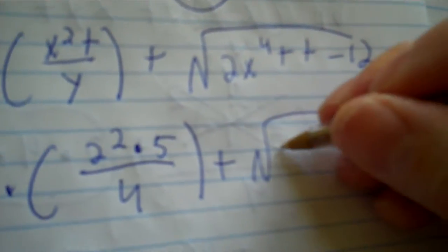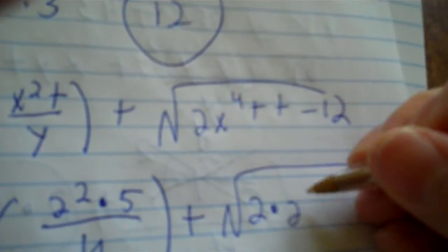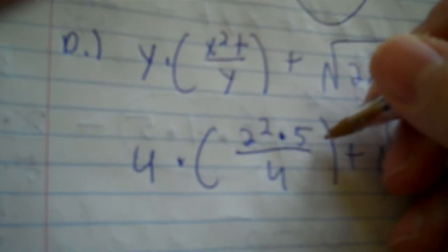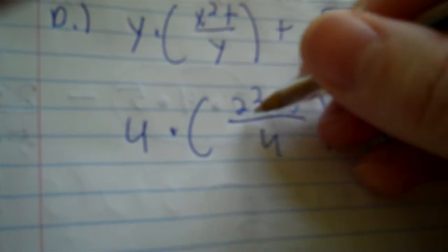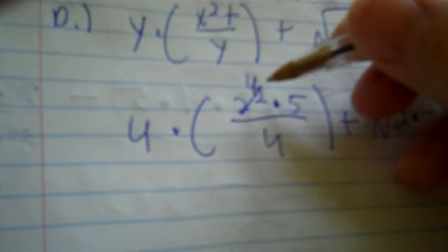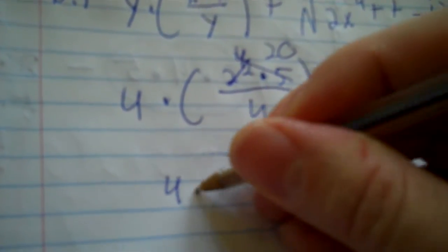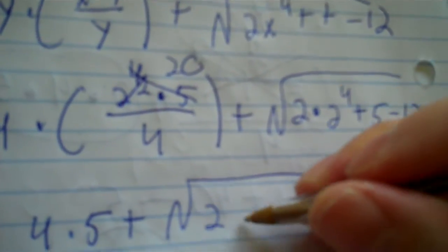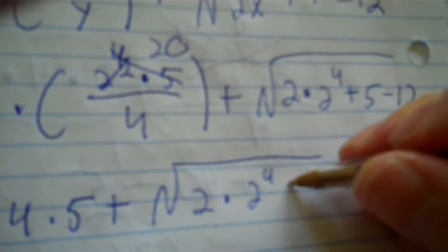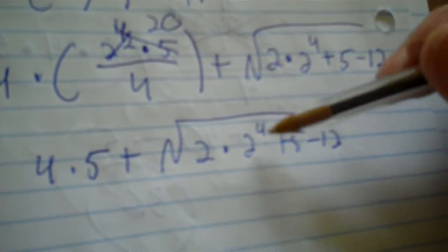Plus the square root, you got 2 times x to the fourth, so that's going to be 2 to the fourth, plus t, that's 5 minus 12. Okay, parentheses, well, yeah, we got to find out what the division is. So 2 to the second is 4, 4 times 5 is 20, and then 20 divided by 4 is 5. So we got 4 times 5 plus the square root of 2 times 2 to the fourth plus 5 minus 12. Now you got to figure out that radical, okay?